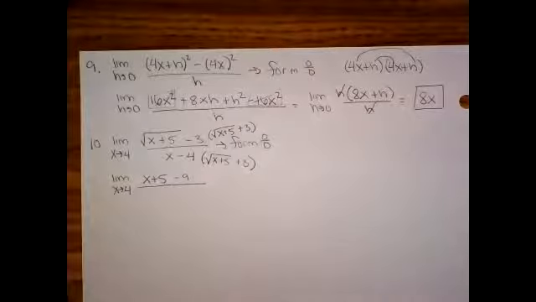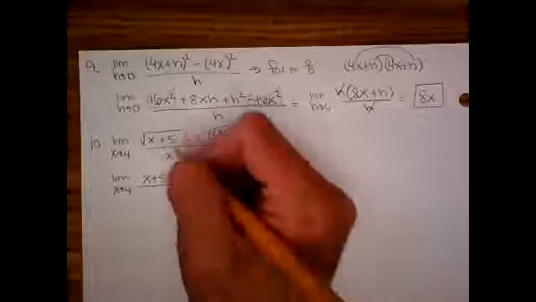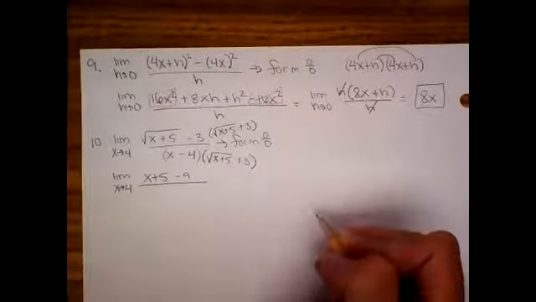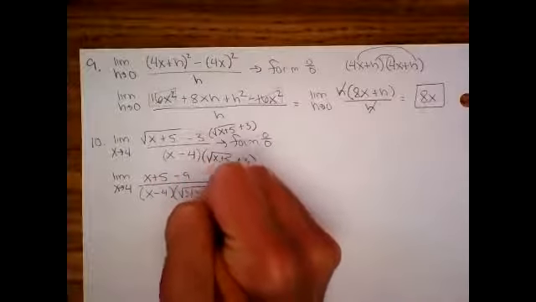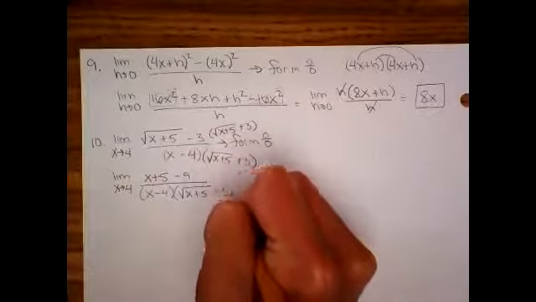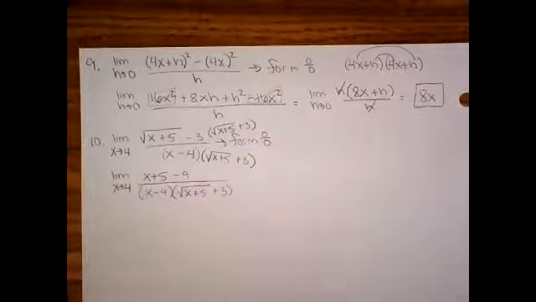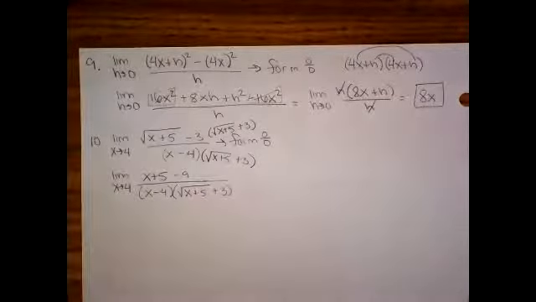Here's where I see the most common mistakes: people will mess with the denominator. Listen to me. What should you do to the denominator? Nothing, leave it. I would put parentheses around that x minus 4, but literally just copy it over. Don't do anything to that. If you start trying to multiply that out, you will end up with a whole lot of mess. Just leave it.